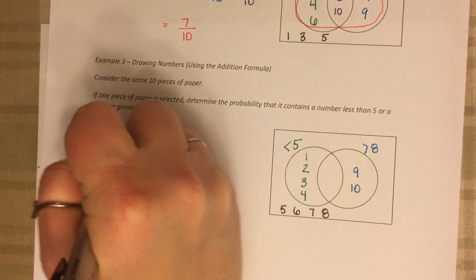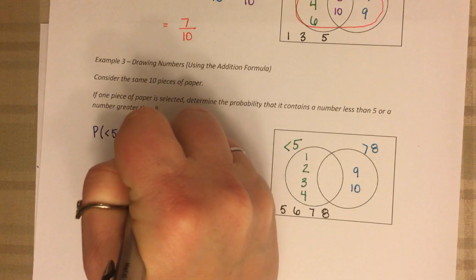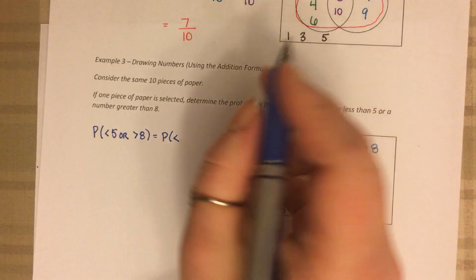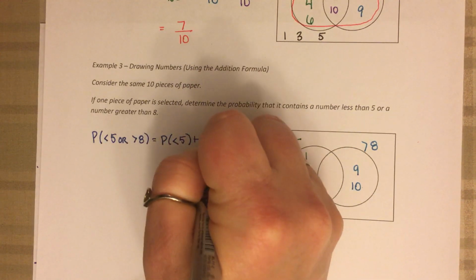So our probability of selecting a number less than 5 or greater than 8. Right. So instead of using A and B in this case, I'm just going to use our symbols.